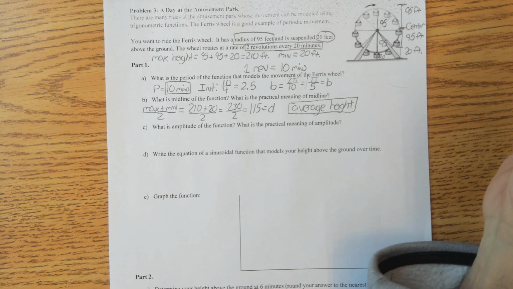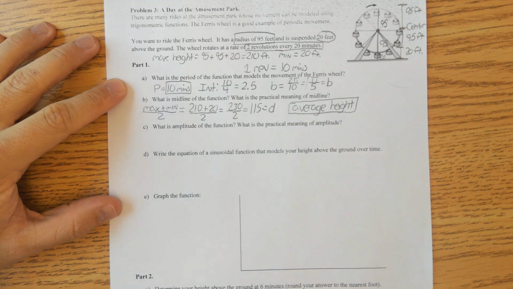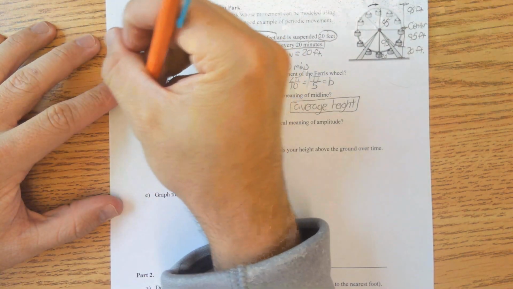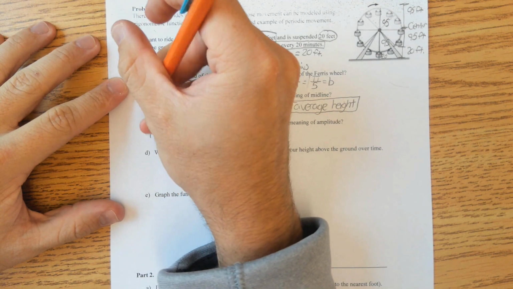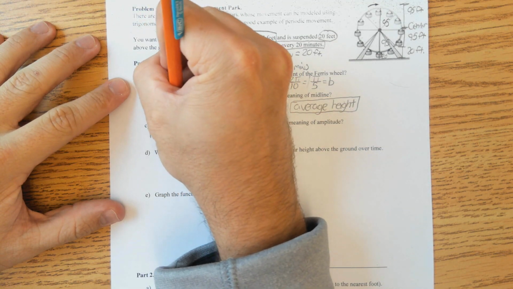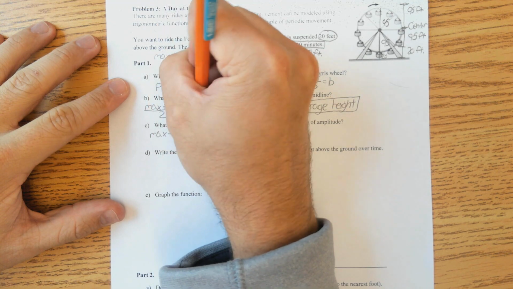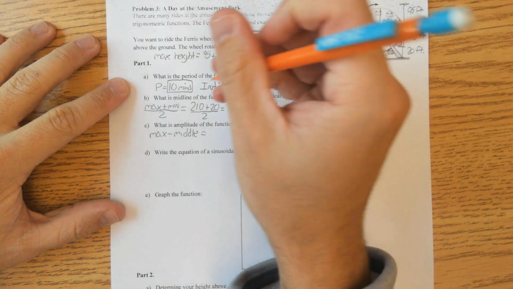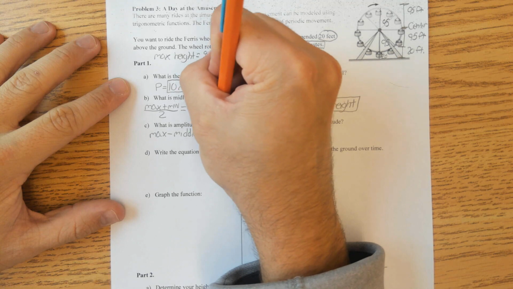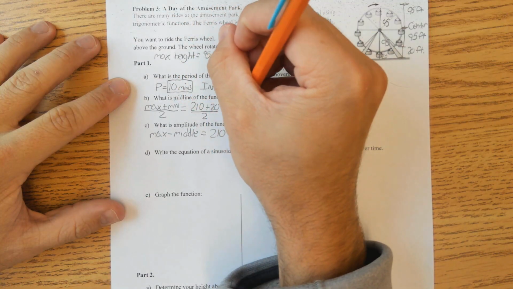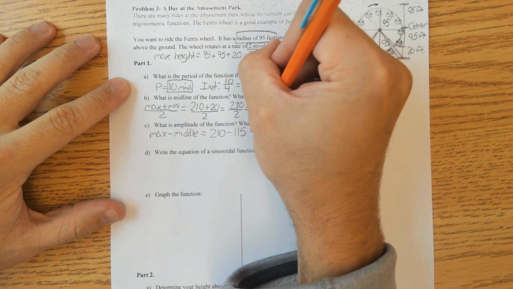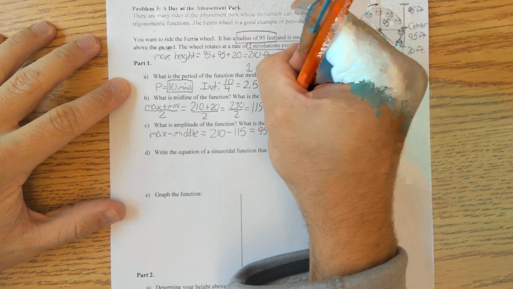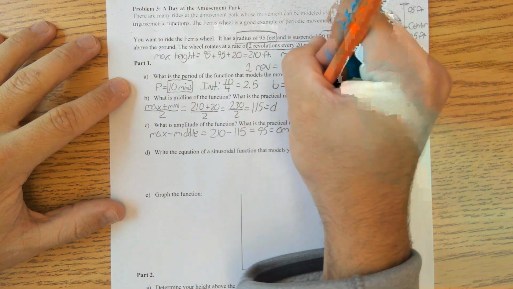All right, what is the amplitude of the function? What is the practical meaning of the amplitude? Well, again, our amplitude is equal to the max minus the middle. That's the easiest way to go about doing it. Okay? And so when we do that, we're going to get 210 minus 115 equals 95, which then equals our amplitude.